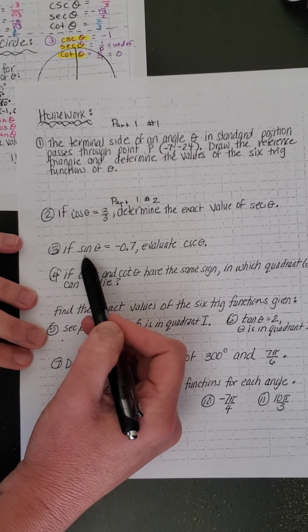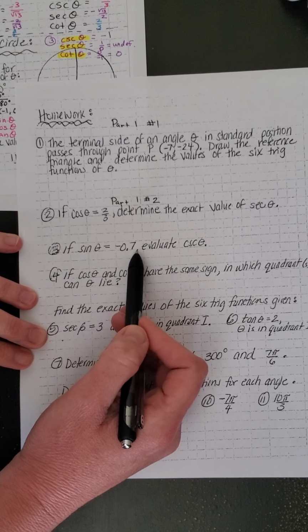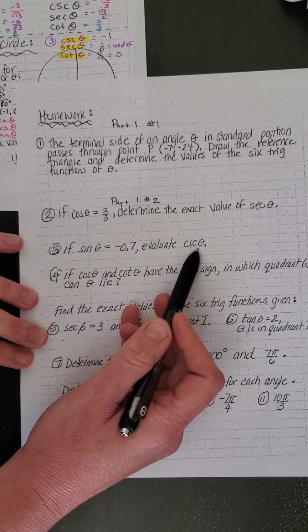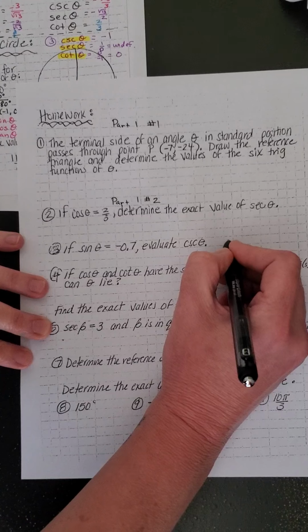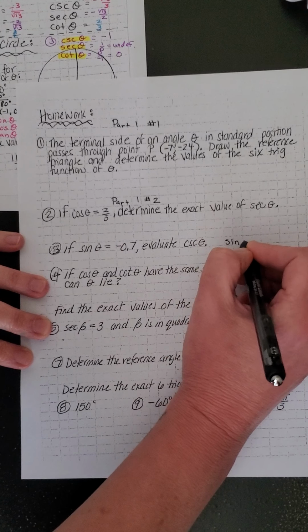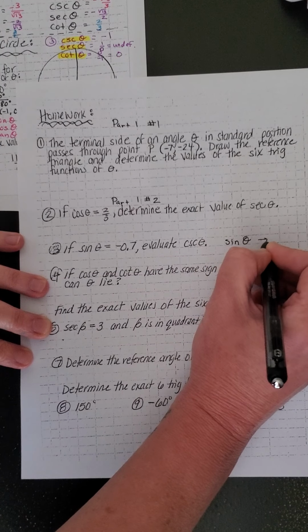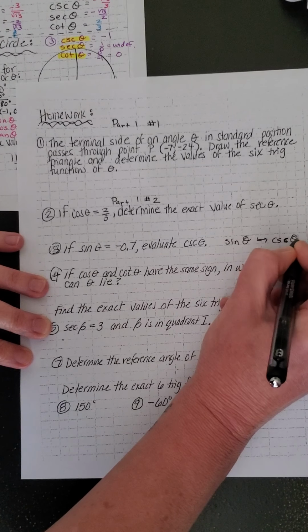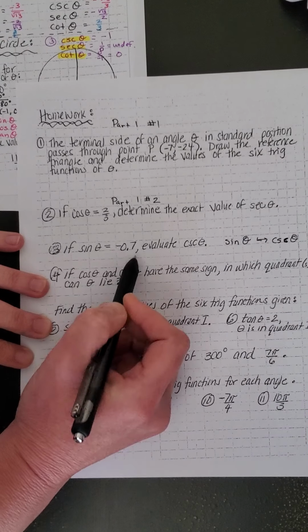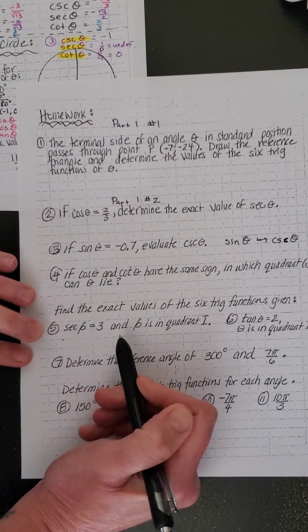All right, it says if sine theta equals negative 0.7, evaluate cosecant. So all we need to know is that we're going to look at the relationship between sine theta and cosecant. What's cosecant theta? They are reciprocals, so you're going to take the reciprocal.